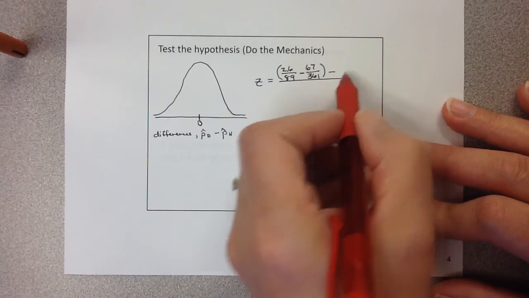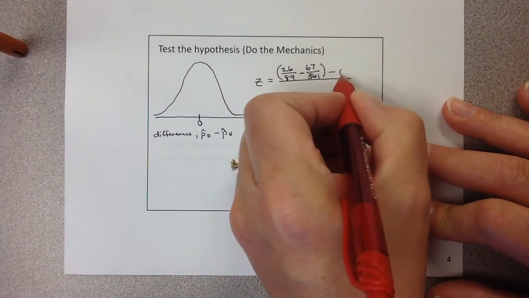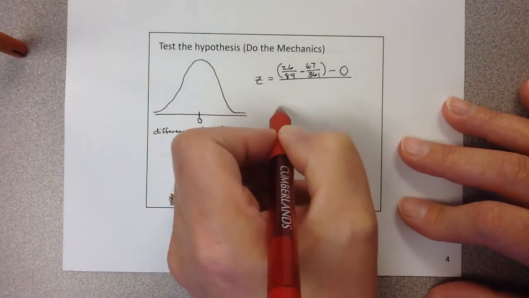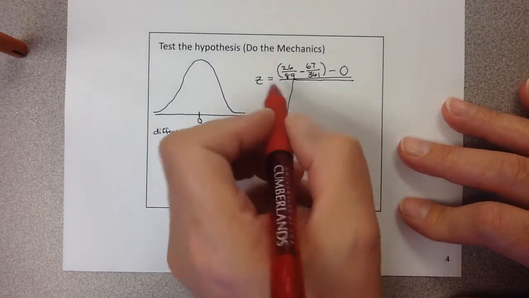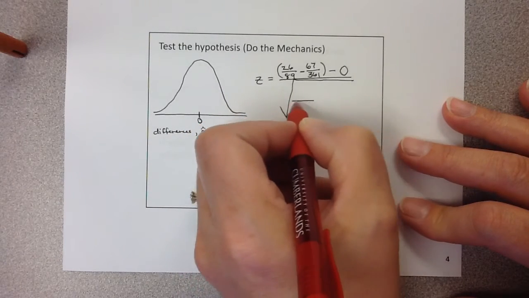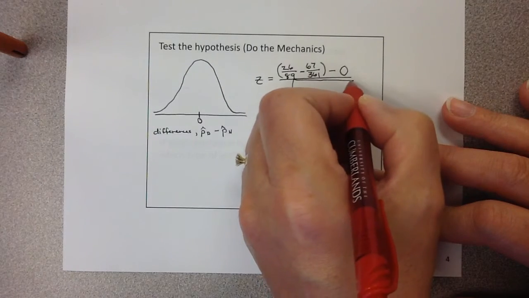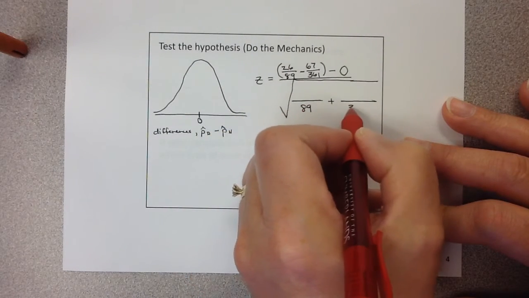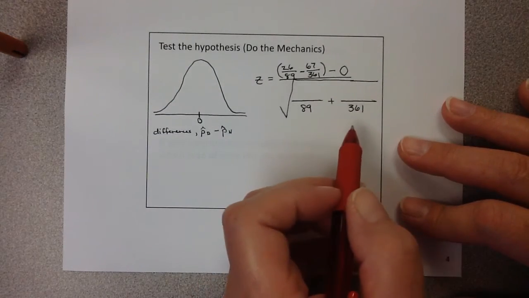The expected difference is always what's in the middle of this curve, which is the 0. It's always going to be 0 for a difference of two proportions. And then over the square root of, we need the standard error. And here's where things get really tricky. In the standard error formula, we're going to need the sum of two groups. The first group has 89 in it, the second group has 361 in it. So that part's the same as it was for the confidence interval.